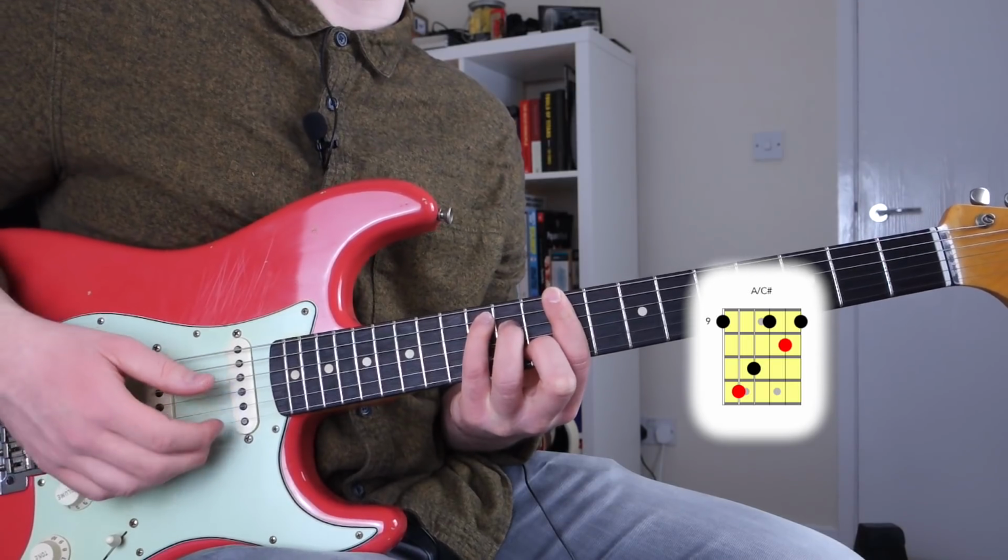And for the next two chords in the progression, James does the same thing. Lowest note on the E string and a note on the G string. So the second chord is a slash chord. A major over C sharp.